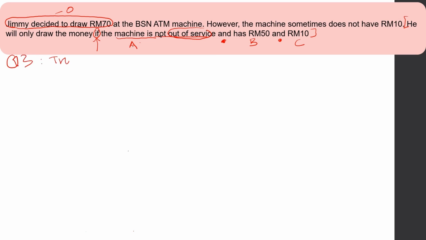Truth table. Okay, so what we got before? We have the Boolean expression. Just now we completed the Boolean expression.